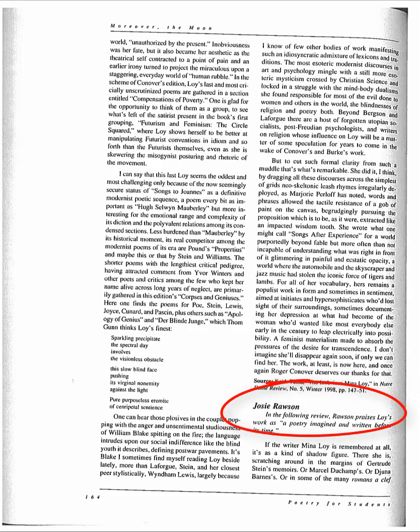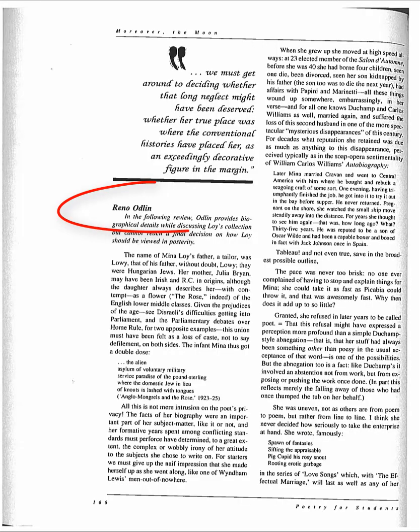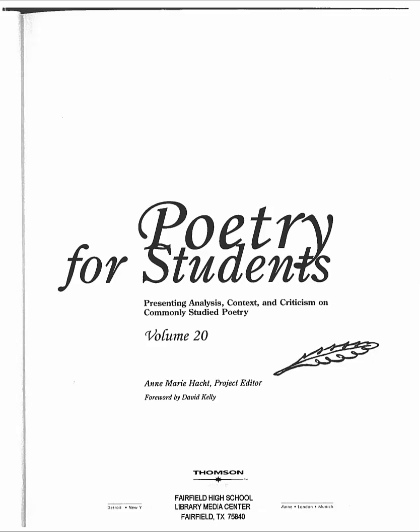The fifth source will come from Josie Rawson. The source information is written at the bottom of this criticism. And this particular poem has 6 sources. The 6th one comes from Reno Oldland. The source information for Reno's critical essay is found at the bottom.